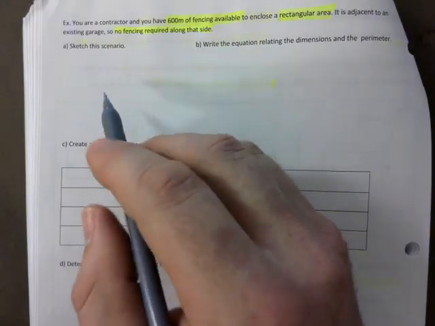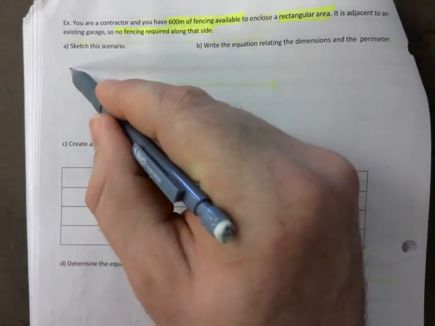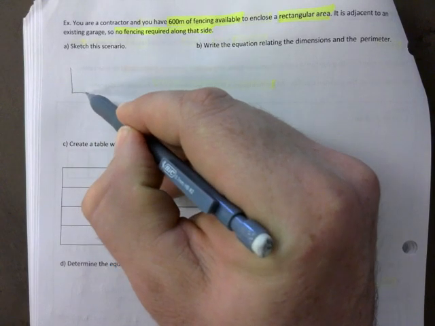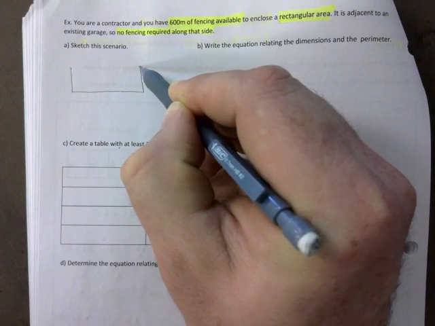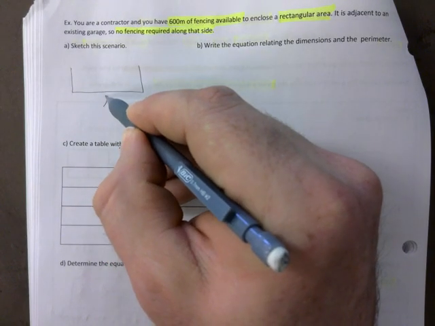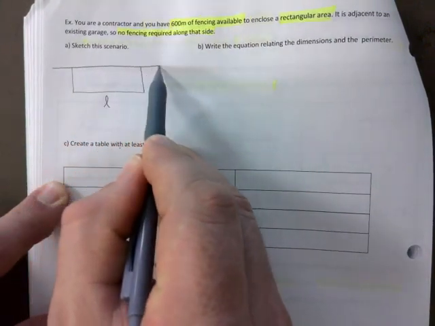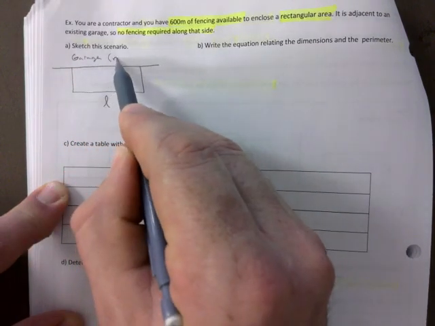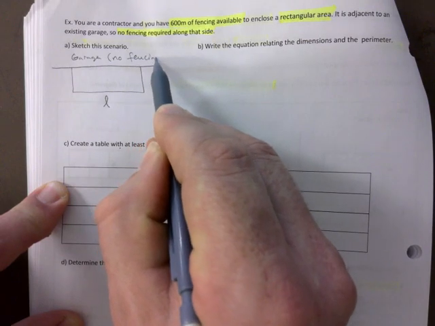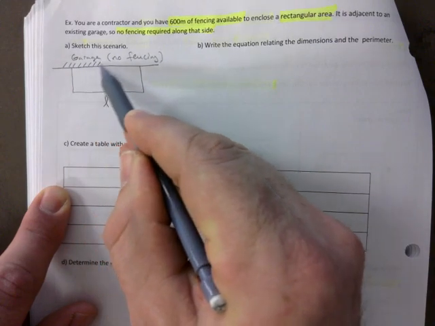Sketch this scenario. I will suggest you make the structure that it's up against be the length. So this is the length of my rectangle, and here you have a structure, which is the garage. Okay, no fencing here. So don't put an L on that side of the rectangle. You don't need it.